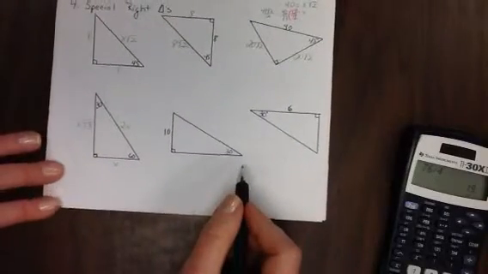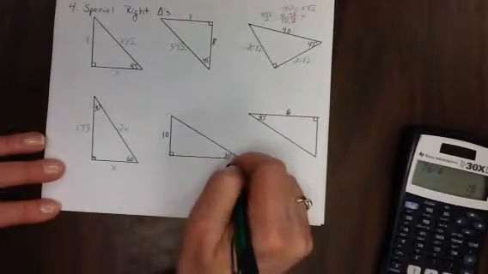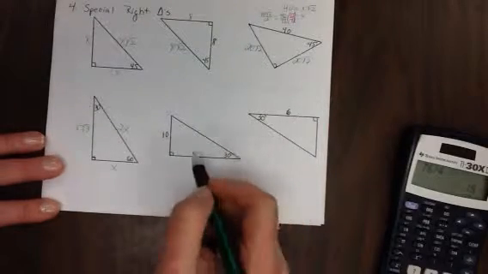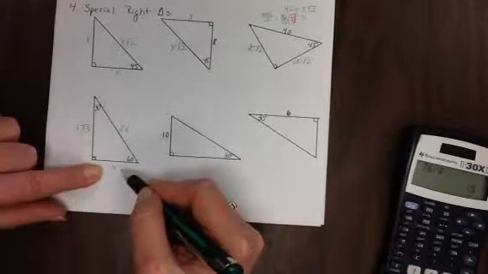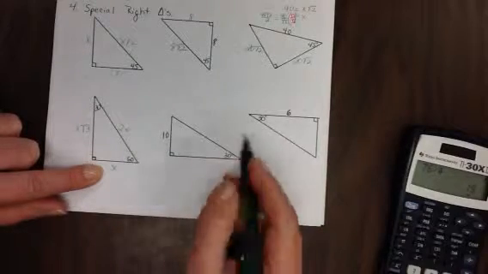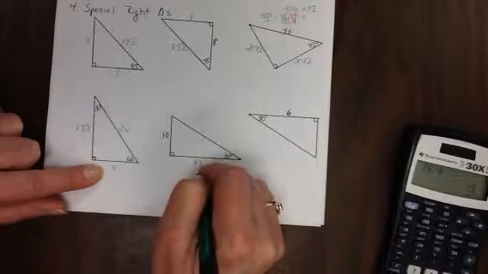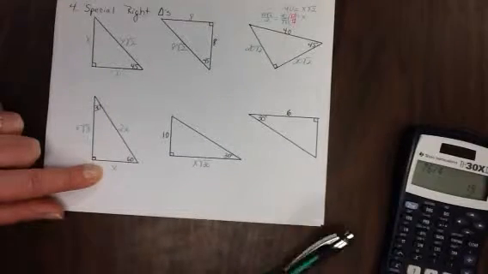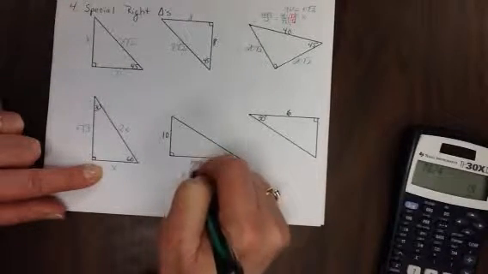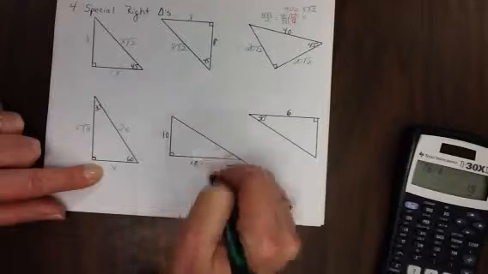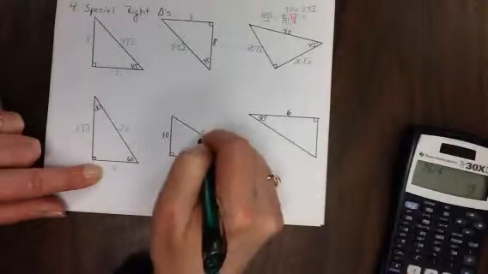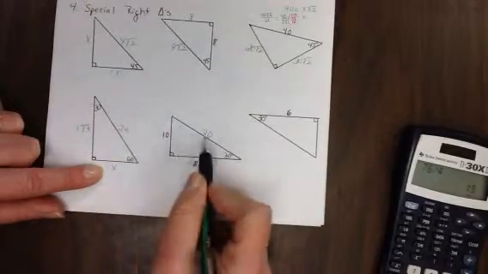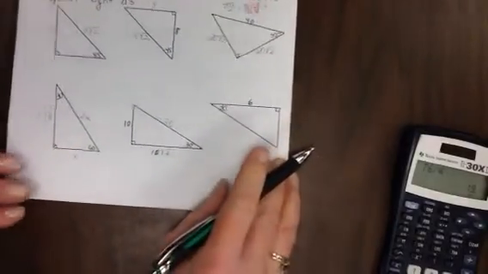In this first example, I'm given the side opposite the 30-degree angle, which is the shortest side. In the reference triangle, the shortest side is x. The longer leg is going to be x times the square root of 3. So here, instead of x, I'm going to have 10. So we have 10 times the square root of 3. My hypotenuse is going to be double the short leg, so it's going to be 2x, 2 times 10.